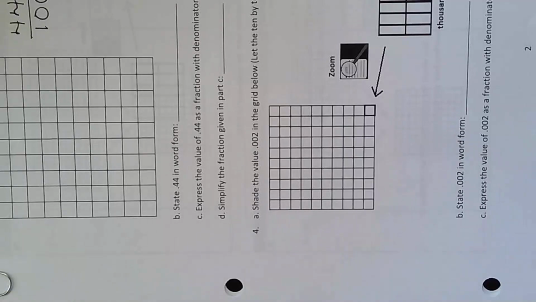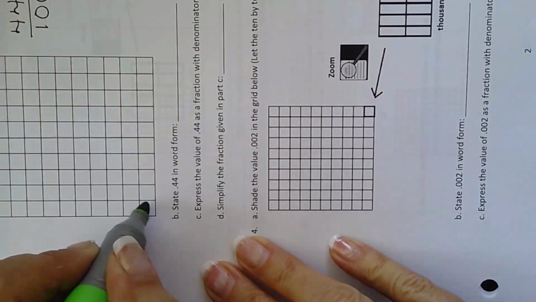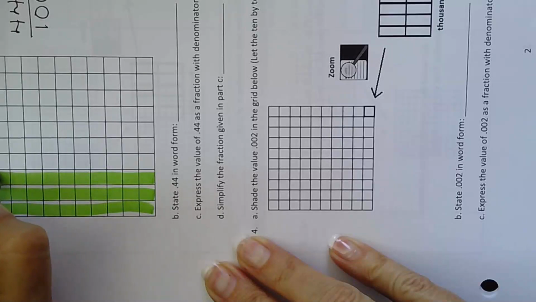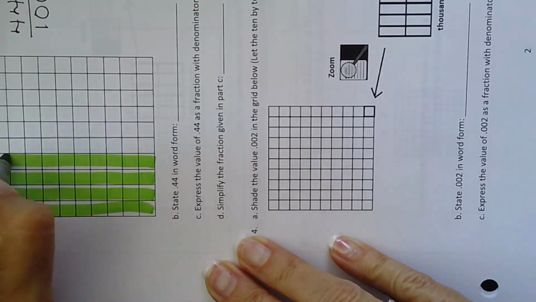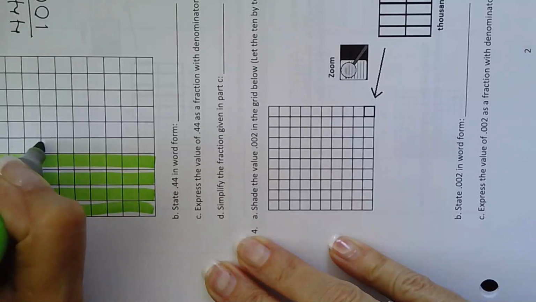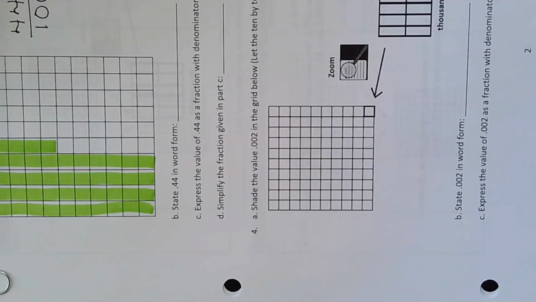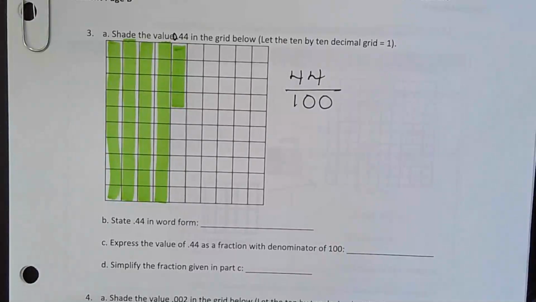Okay, so that's step 1, 44 out of 100. So we have 10, 20, 30, 40, 1, 2, 3, 4. So there's 44 out of 100 boxes shaded.